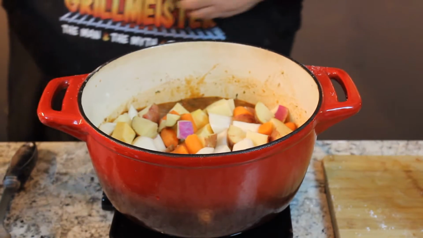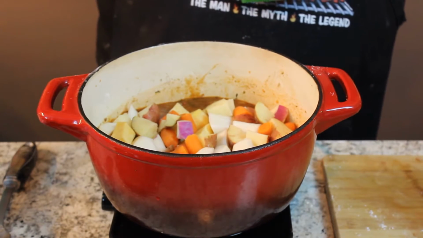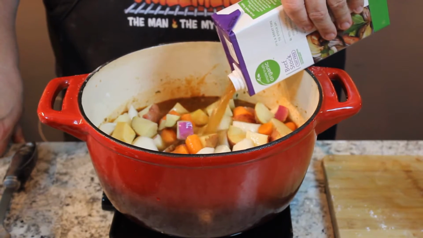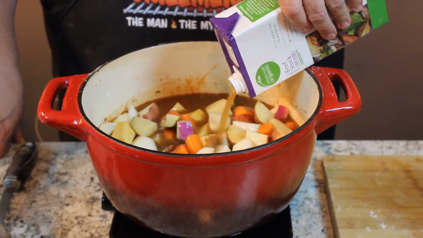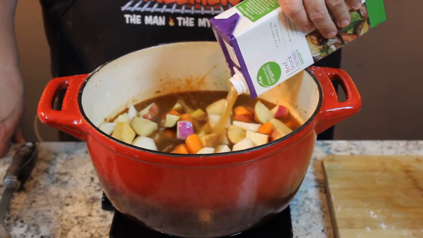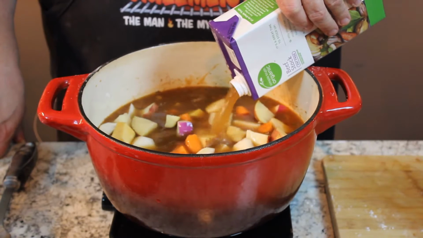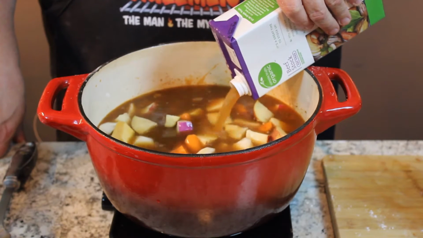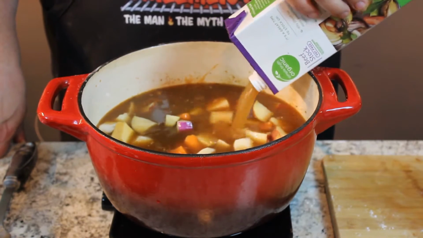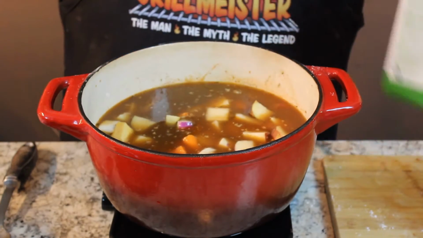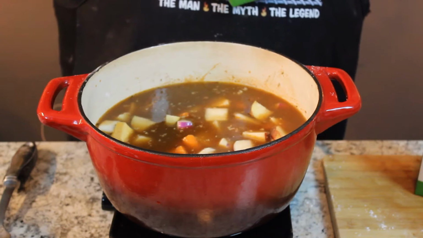Then the only thing we need to do is have enough liquid to go over the top of this. Now I already put salt and pepper in the flour and cornstarch, but I'm sure it's going to need some more. And this is beef stock. And I'm going to put the equal amount in vegetable broth.